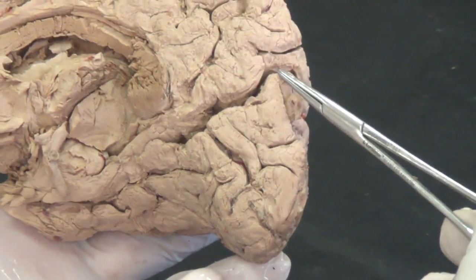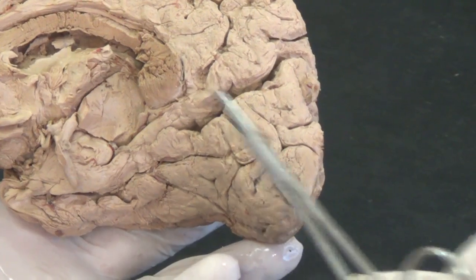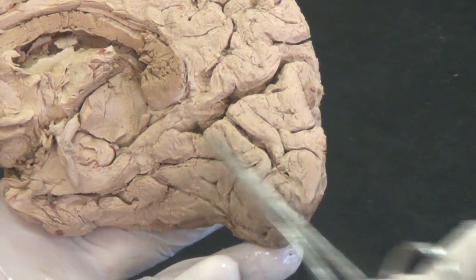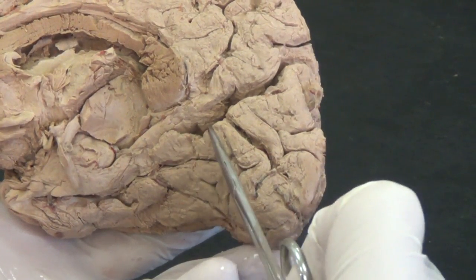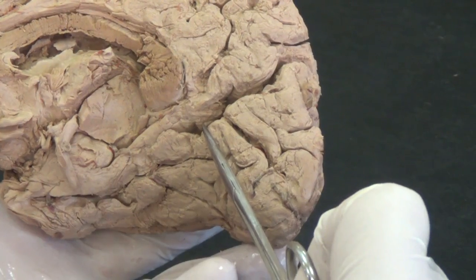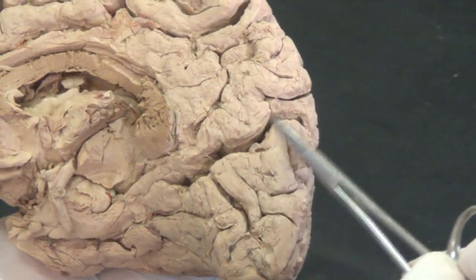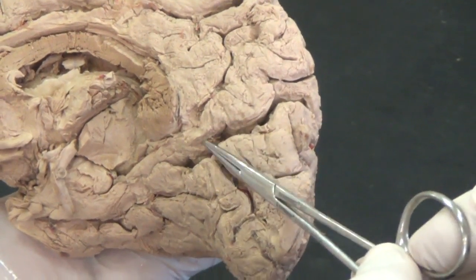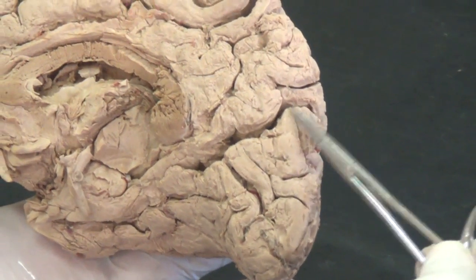a triangular area here. And by the way, our center of vision lies on both sides of the post-calcarine sulcus, and on the inferior wall of the anterior limb of the calcarine sulcus. This is the center of vision here. This is the cuneus. Here is the parieto-occipital sulcus, this is the posterior limb of the calcarine sulcus, and this is the cuneus.